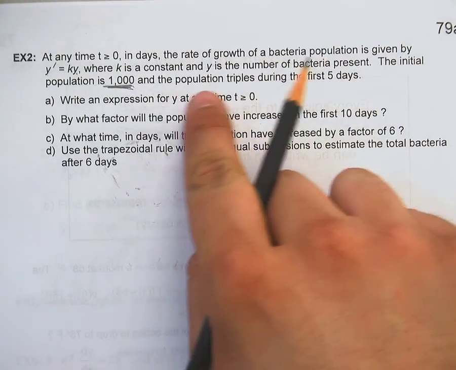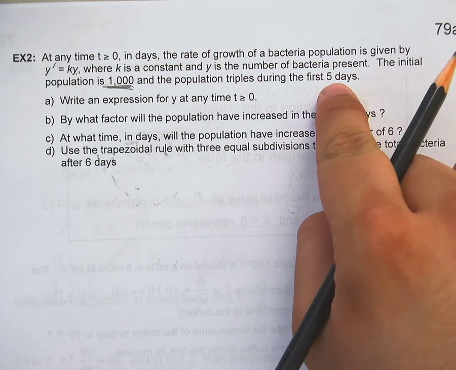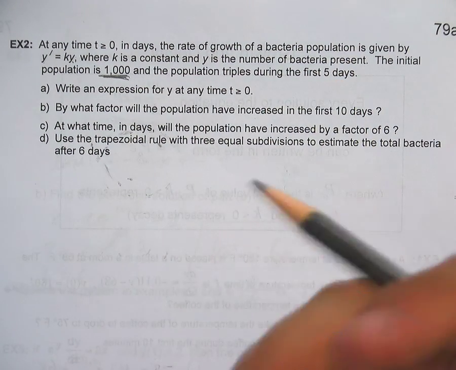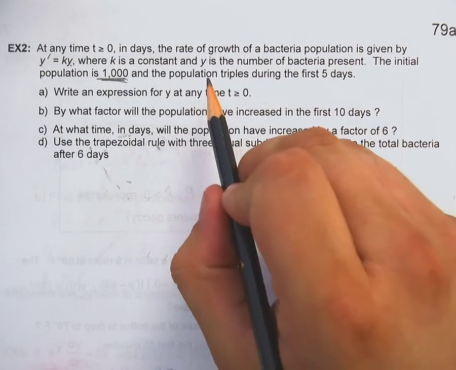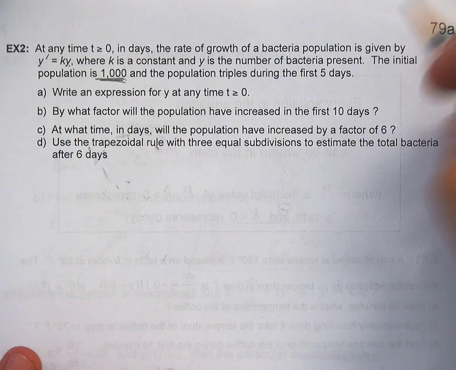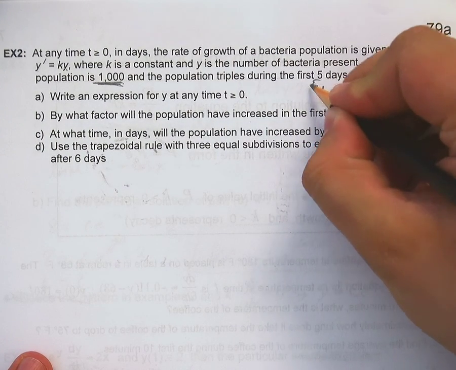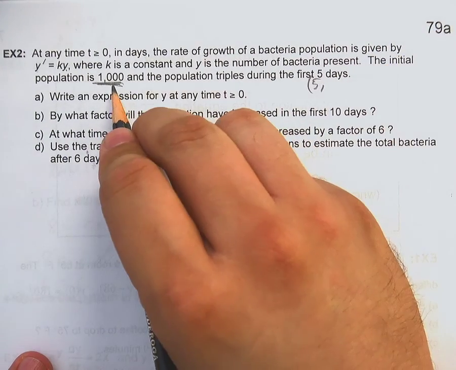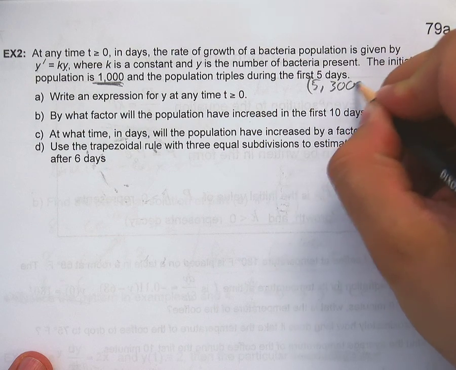And it says the population triples during the first 5 days. Now you have to think kind of outside the box for this one. Population triples in the first 5 days. That means when time is 5, your population has tripled, 3,000.